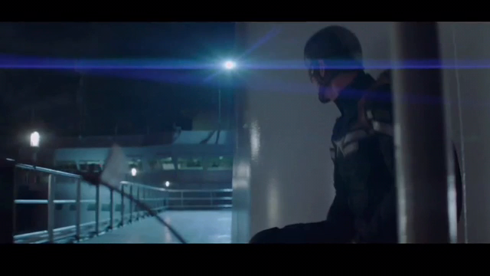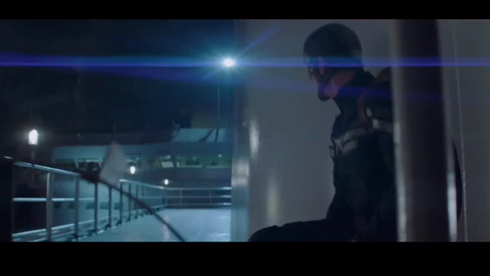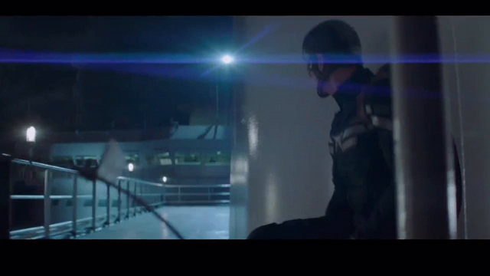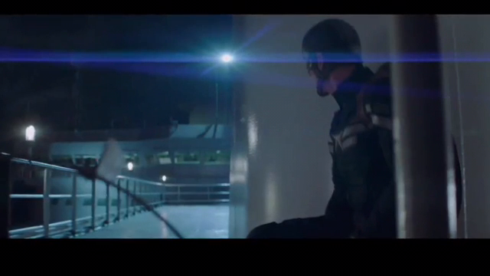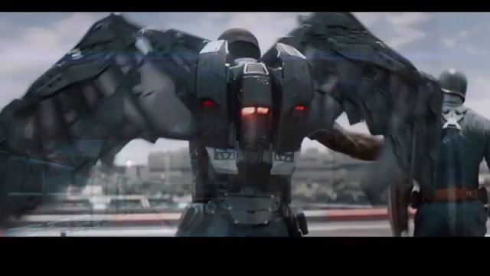I thought that was a pretty cool moment. And plus, I like the part where Captain America goes onto the ship. I thought that was also a very cool moment to go with Winter Soldier very well. I thought it was very well handled.